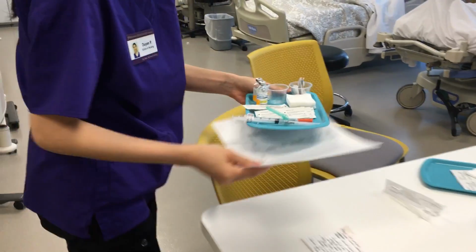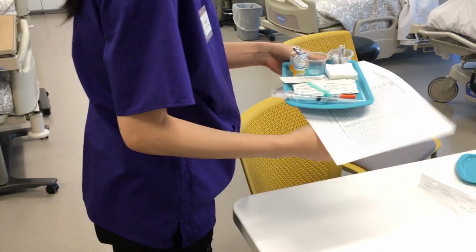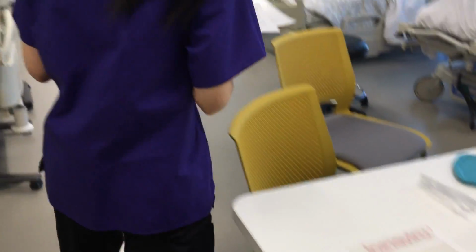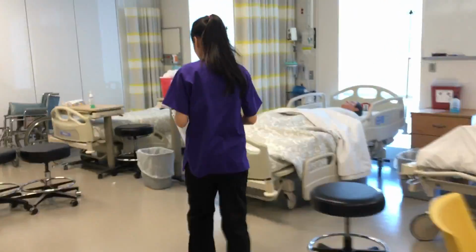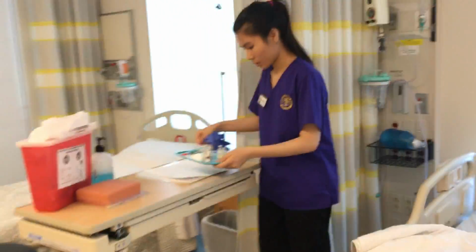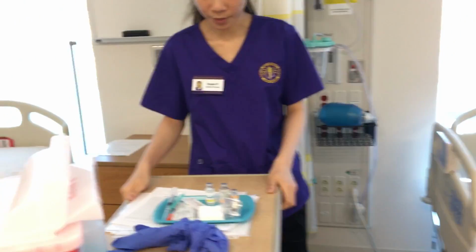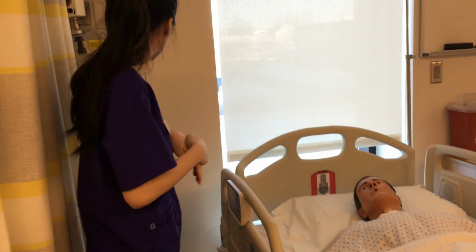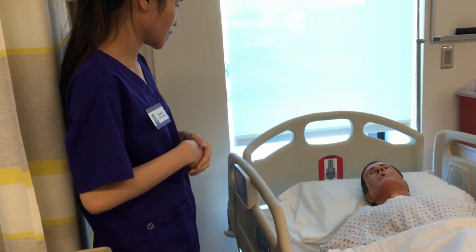Okay, now I bring all my paper and medication to my patient bedside. I would do my sanitizing wipe. I knock on the door, wash my hands, and introduce myself.